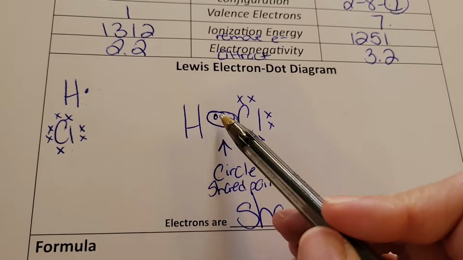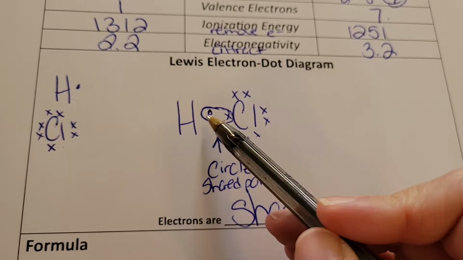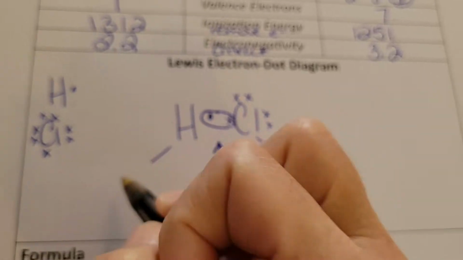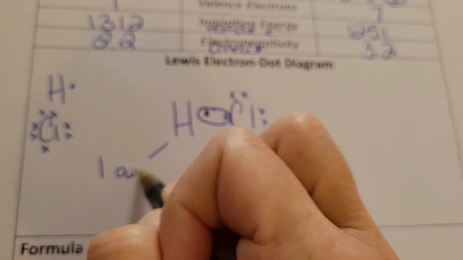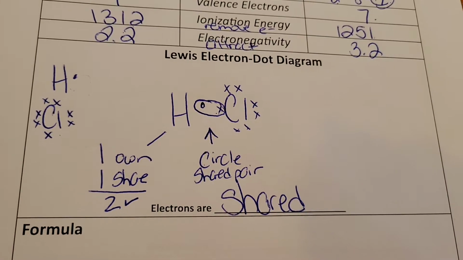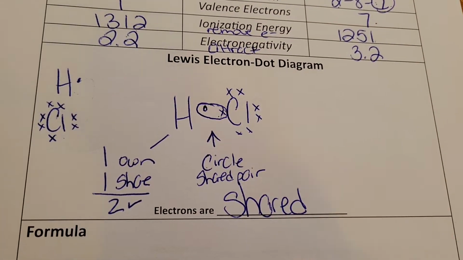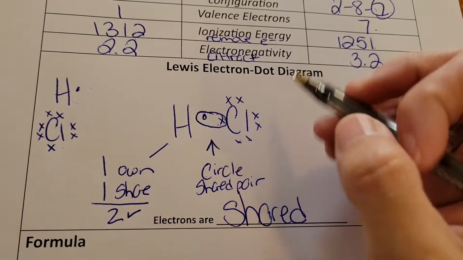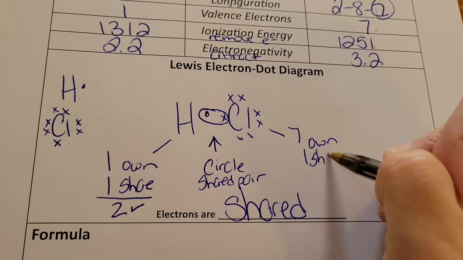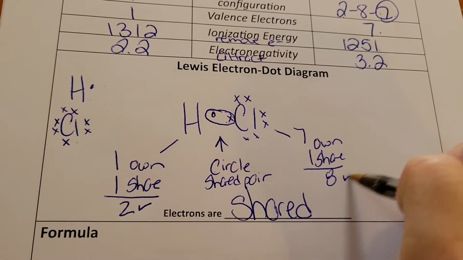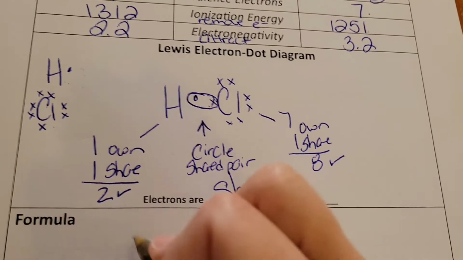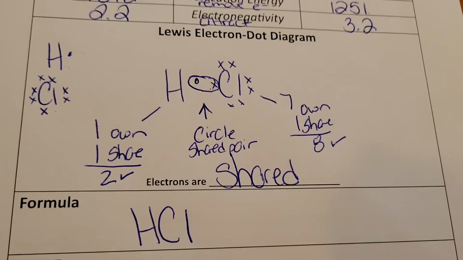So hydrogen has 2 electrons, 1 of its own, 1 that it's sharing, so it ends up with 2 total. So it has 1 of its own and 1 that it's sharing, which gives it its 2, which is a full quote-unquote octet for him. Chlorine has 7 of its own and 1 that it's sharing, so that gives it its total of 8, which makes it happy. Okay. So our formula, we have 1 H and we have 1 Cl, so HCl.